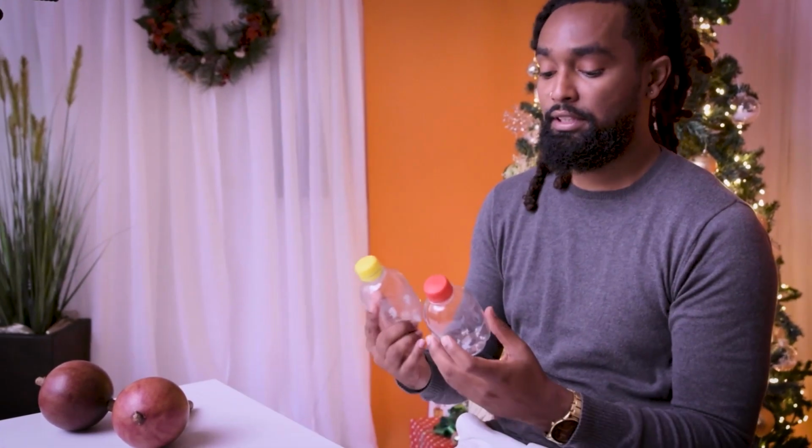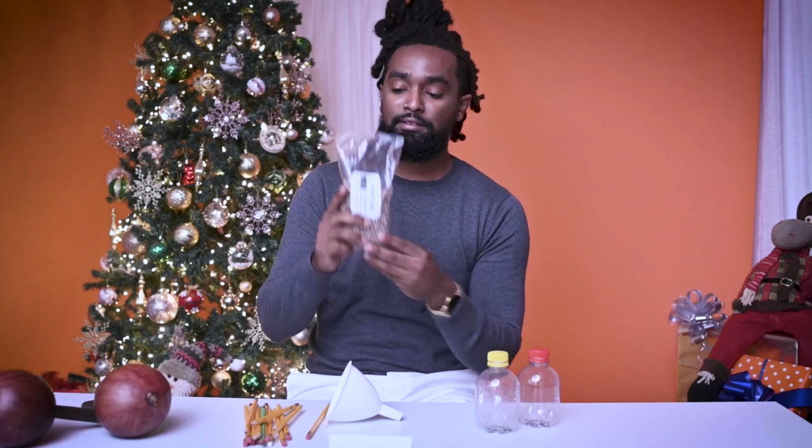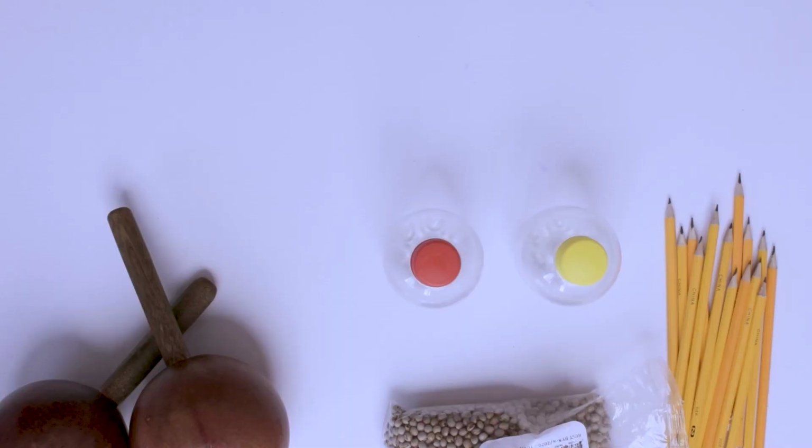So you will be needing 2 small soft drink bottles, and I bought some pencils, a funnel, and some good old pigeon peas, and a roll of scotch tape.